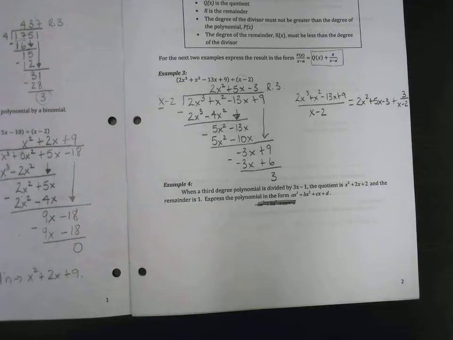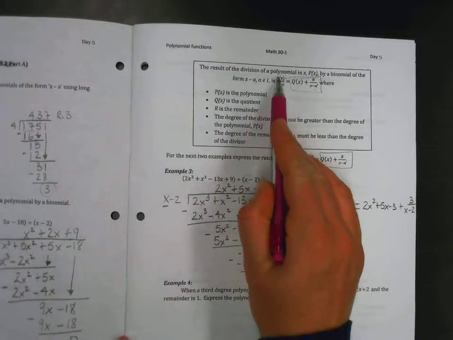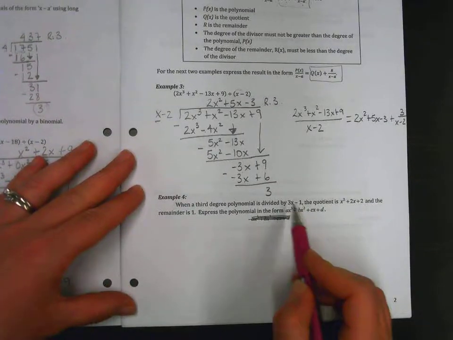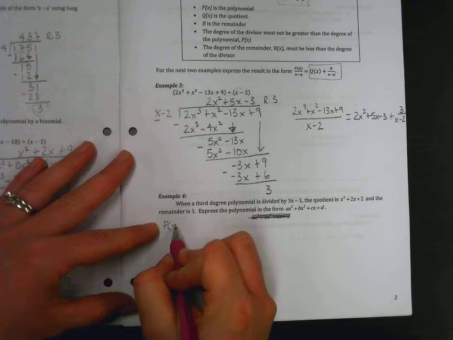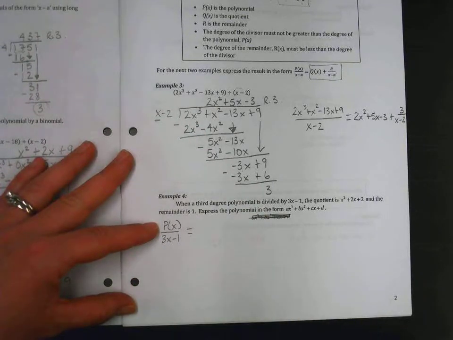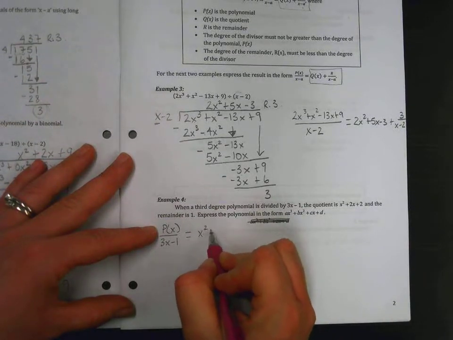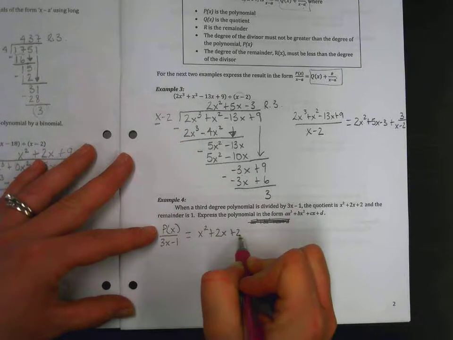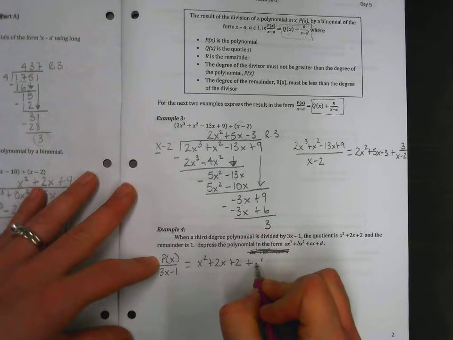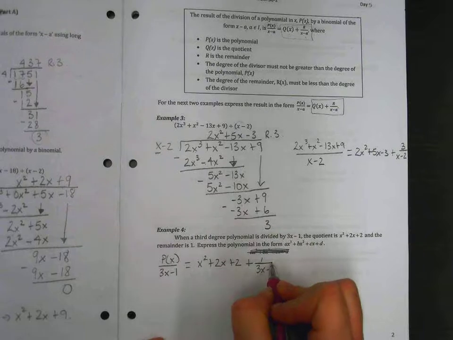Okay, well, what do I know? From this expression up here, we know that the polynomial, which we don't know at this point, divided by the binomial, which is 3x minus 1, should be equivalent to the quotient, which is x squared plus 2x plus 2, plus the remainder, which is 1, over the binomial we divided by.